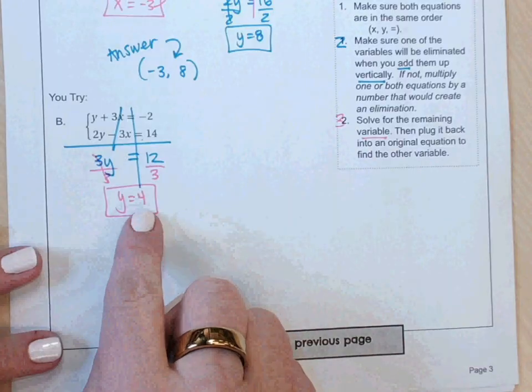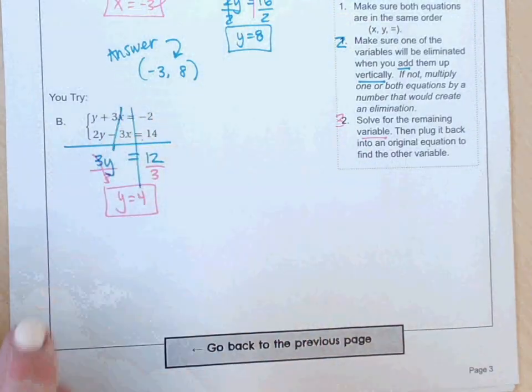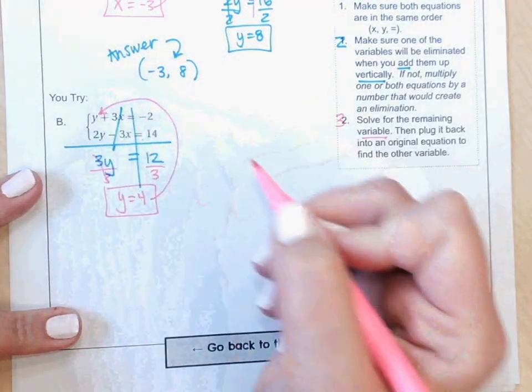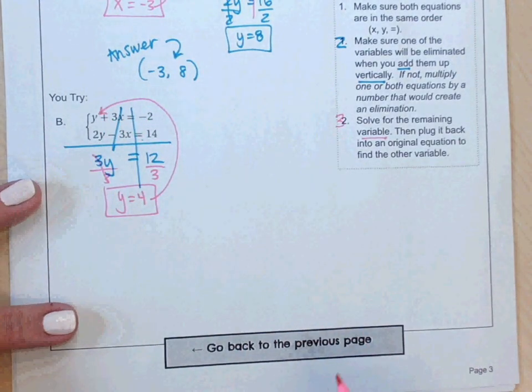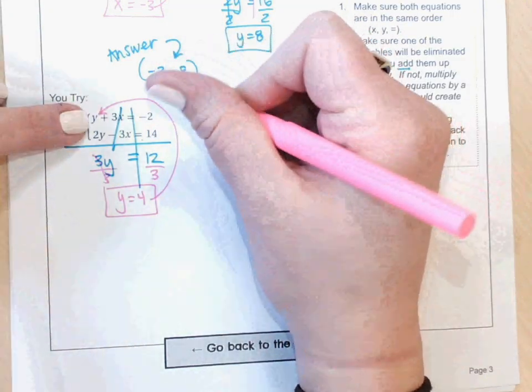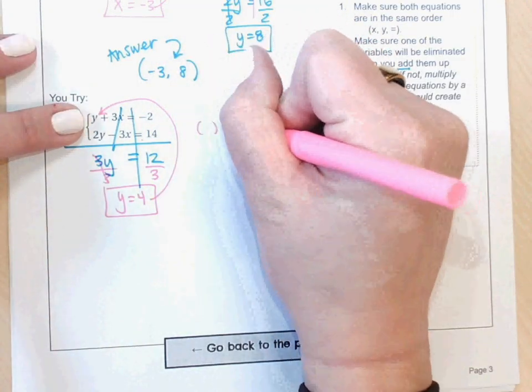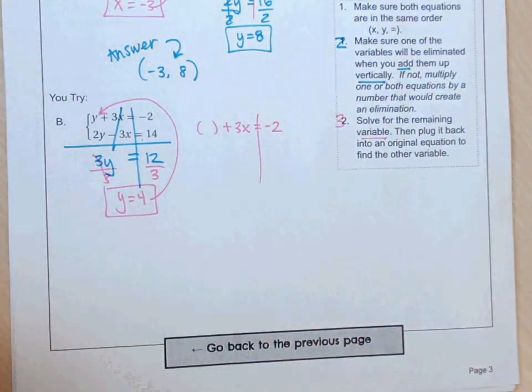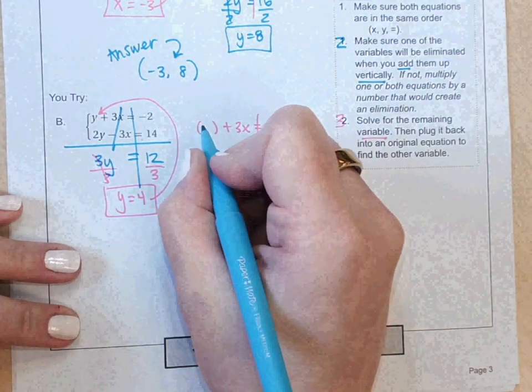Now I can plug this back in to any of the original equations. This time I'm going to plug it into the top because I feel like it. But you can plug it into the bottom and we should get the same answer. So instead of y plus 3x equals negative 2, I'm going to put empty parentheses and plug the y in that I found.